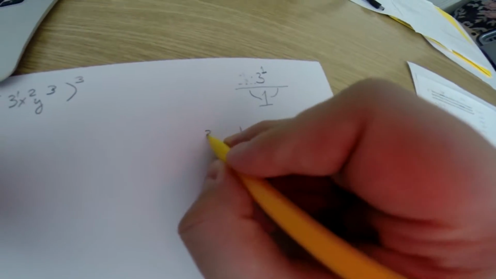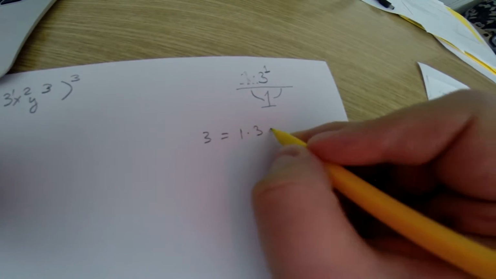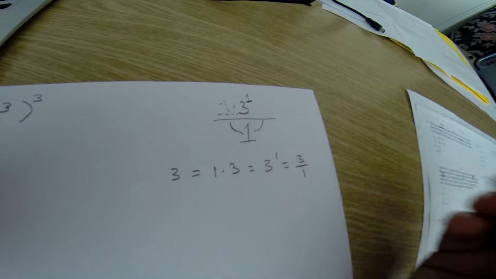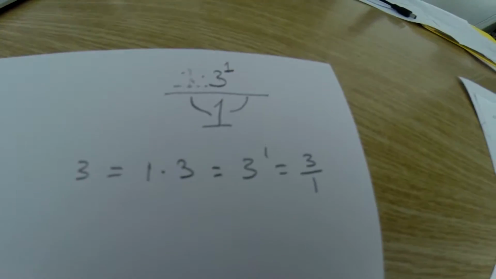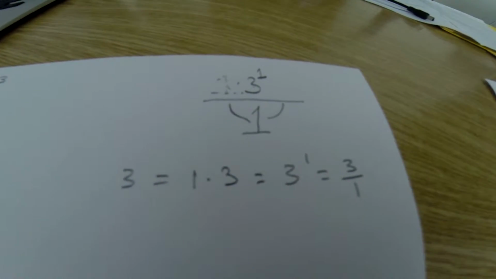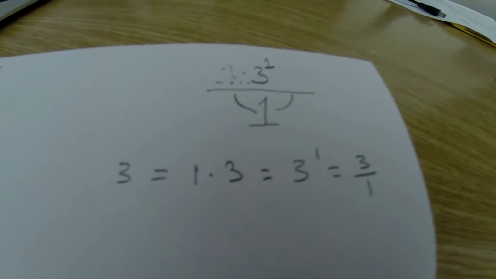You can multiply by 1. So if I give you 3, 3 is the same thing as 1 times 3. It's the same thing as 3 to the 1, and it's the same thing as 3 over 1. All of these are true. So you can always rewrite every integer in this way.